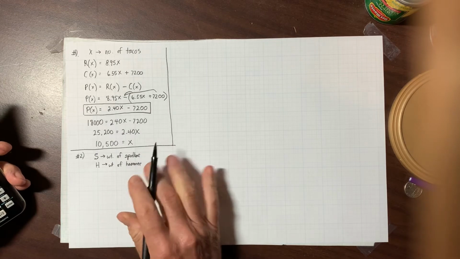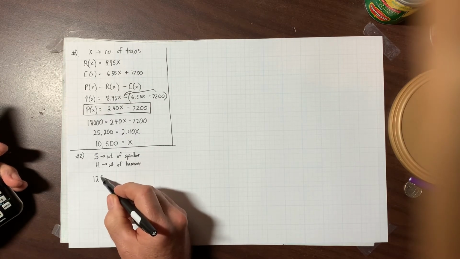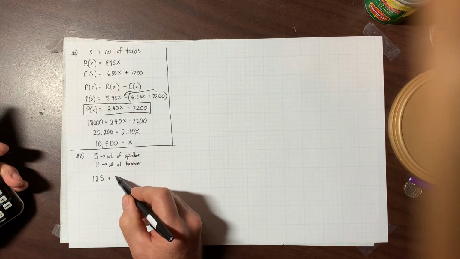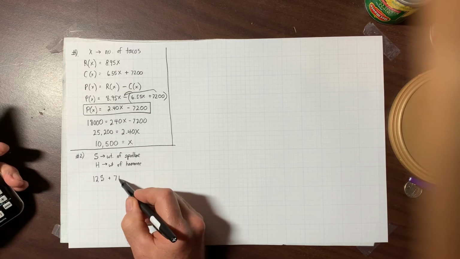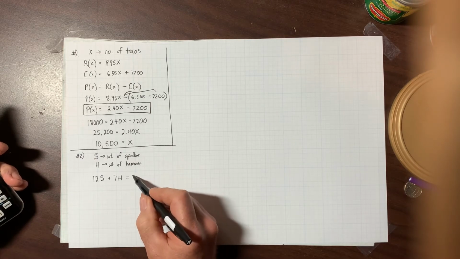And the problem says that if you have 12 spud bars and you have 7 sledgehammers, the total weight would be 518 pounds.